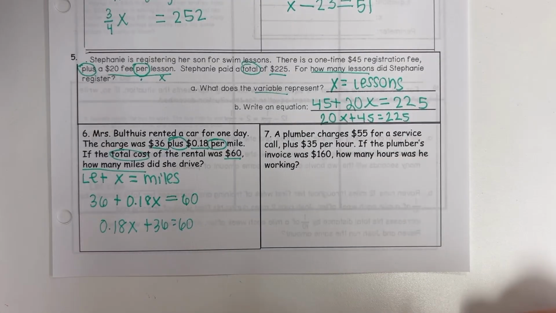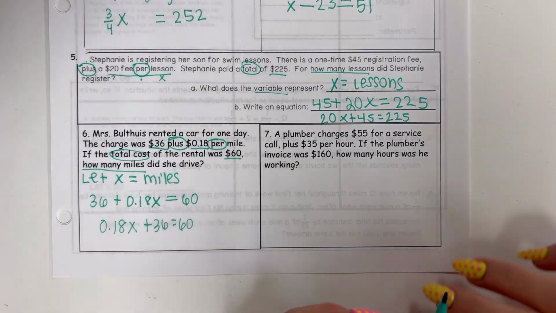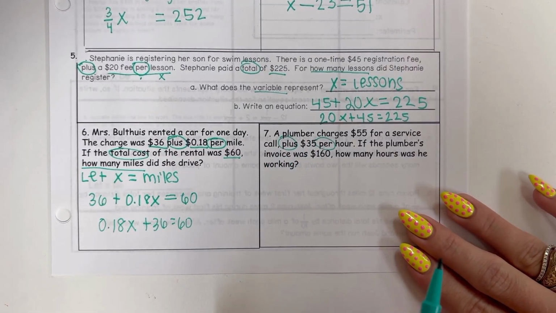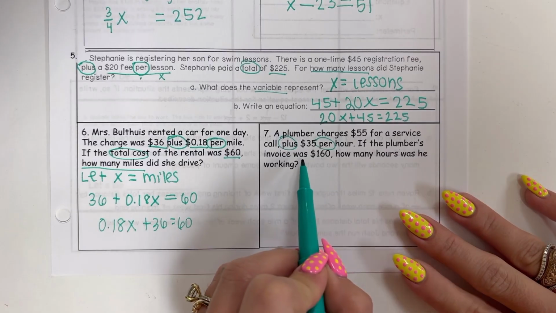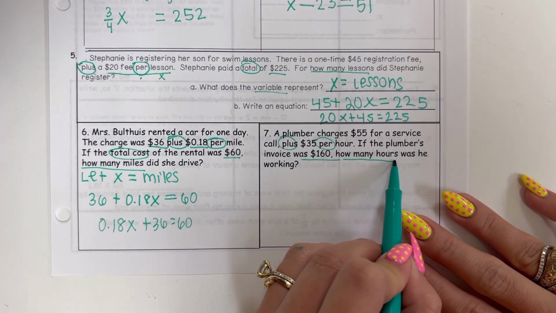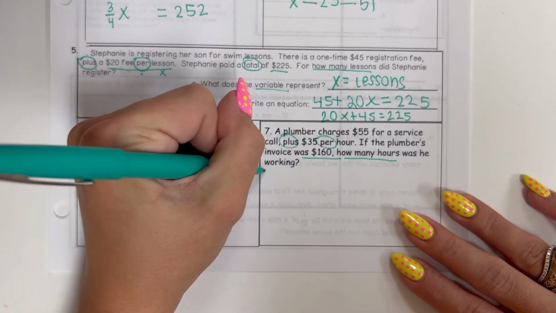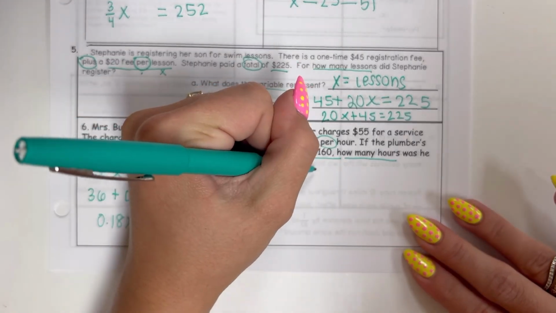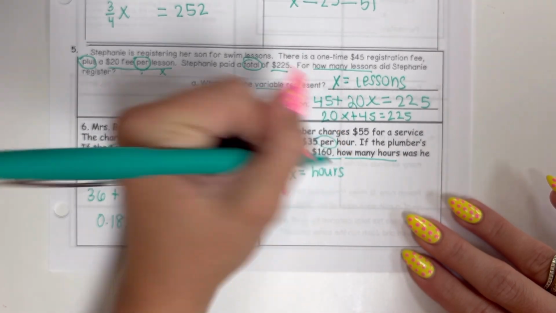All right, number 7, a plumber charges $55 for a service call plus $35 per hour. We're seeing a lot of similar math words. If the plumber's invoice was $160, how many hours was he working? The question is how many hours, so that's what x is. Let x be hours.